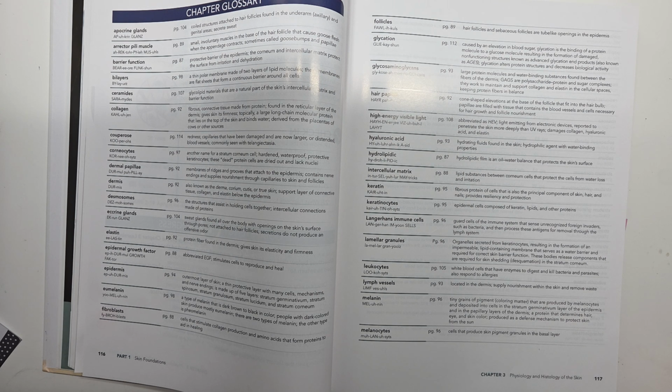Fibroblasts, cells that stimulate collagen production and amino acids that form proteins to aid in healing. Folliculitis, hair follicles, and sebaceous follicles are tube-like openings in the epidermis.